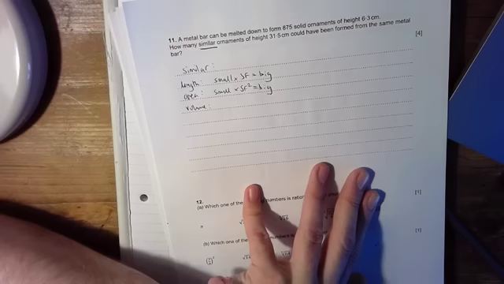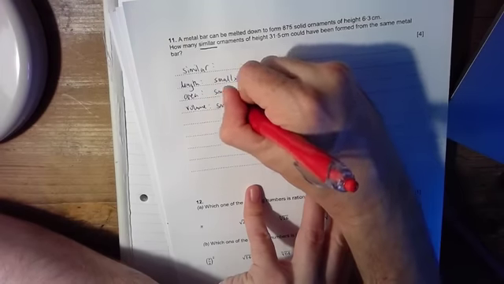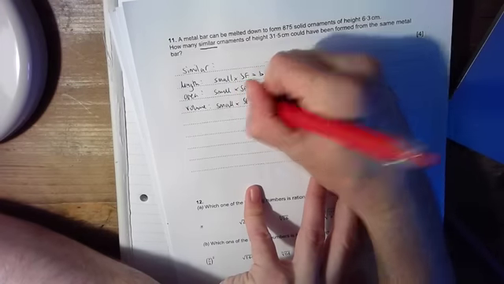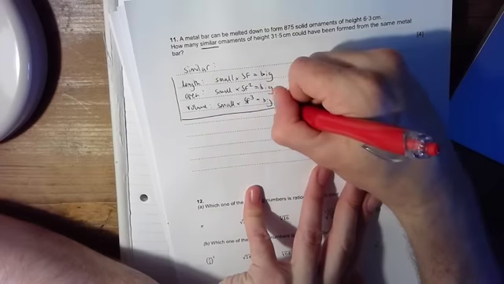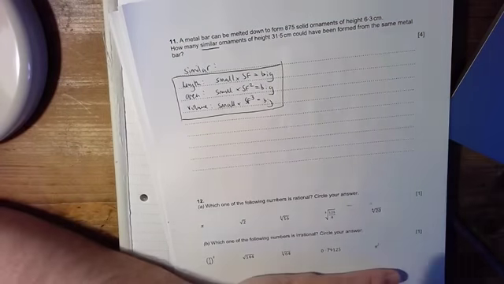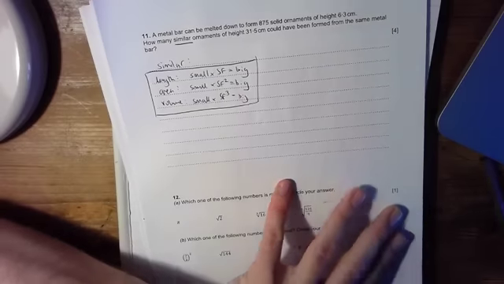Now I'll go through this properly in a lesson as well at some stage. And then for volume, any ideas what it might be? It's times by the scale factor cubed, okay? Now it's actually worth writing that down in an exam when you get the chance, okay? Now, like I said, we'll go through this properly at some point in the lesson.